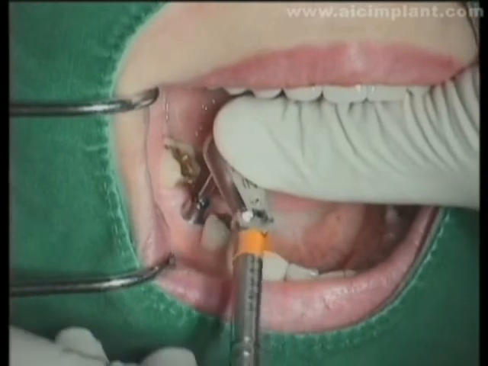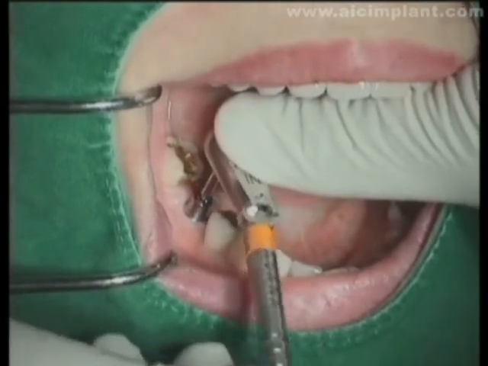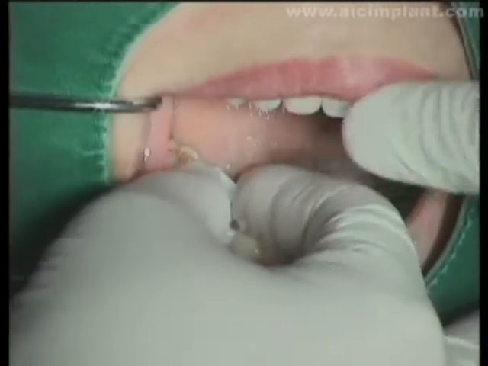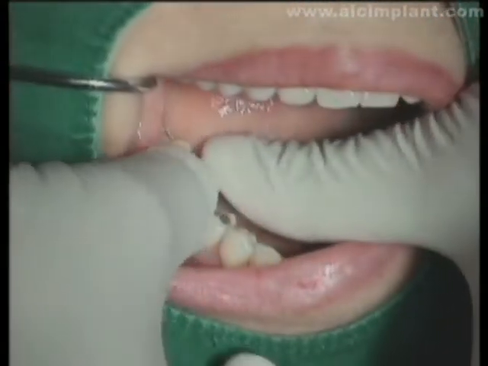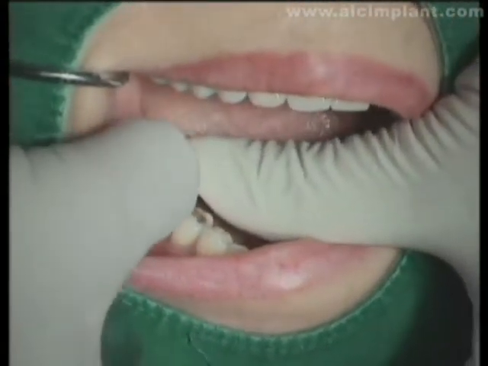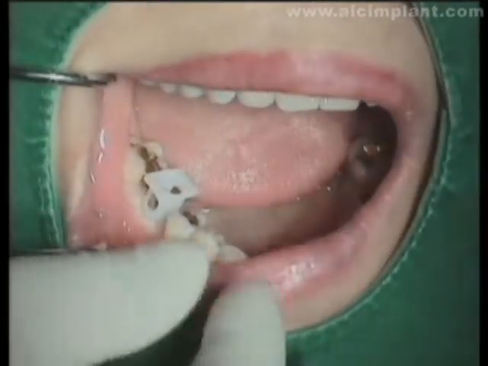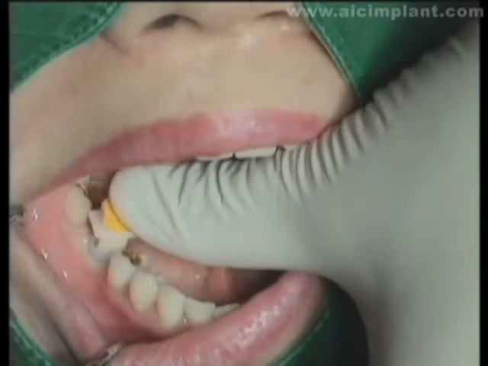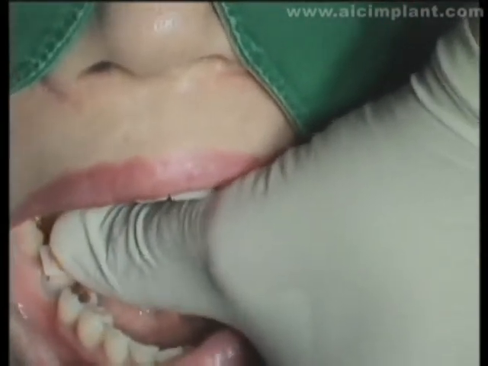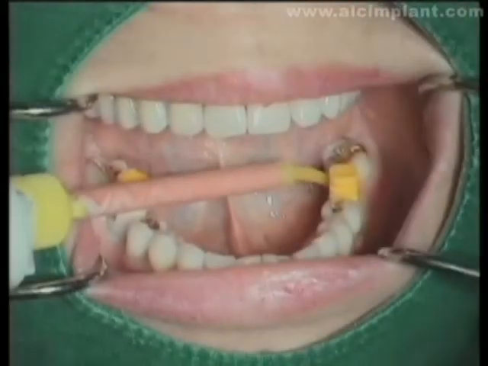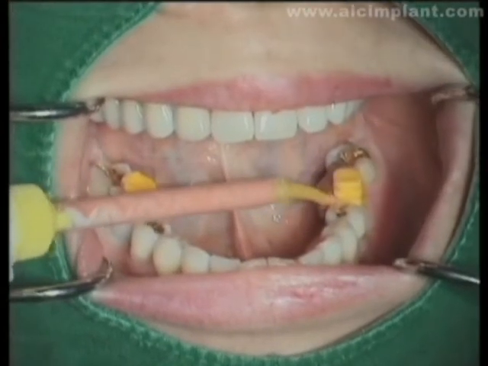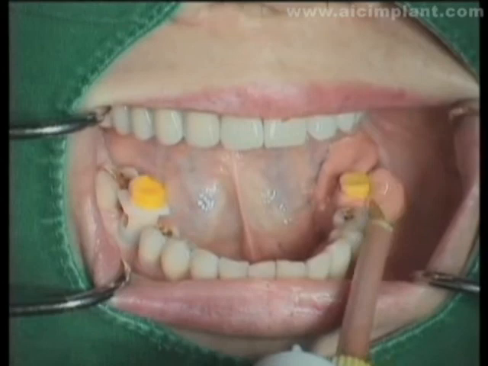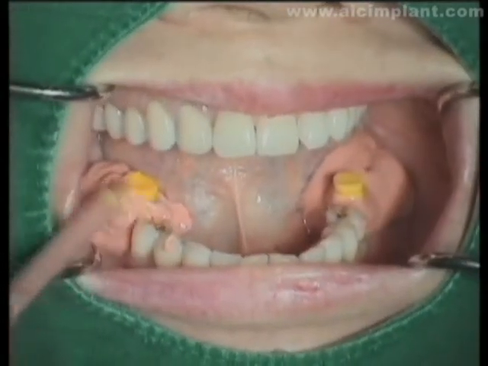A 4 millimeter excellent solid abutment has been connected. The impression cap is connected in the original position. Afterward, the positioning cylinder is attached in the correct position. Impression taking then follows. Impression taking will be done using rubber impression material.